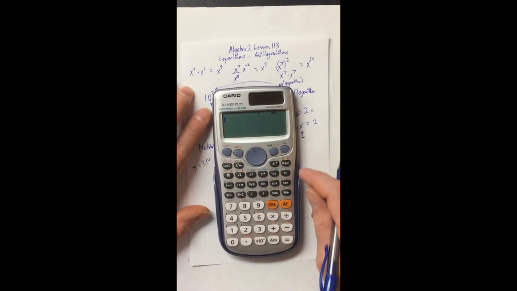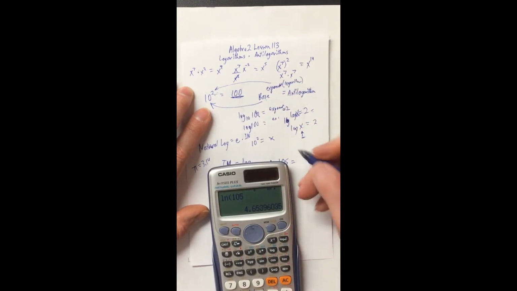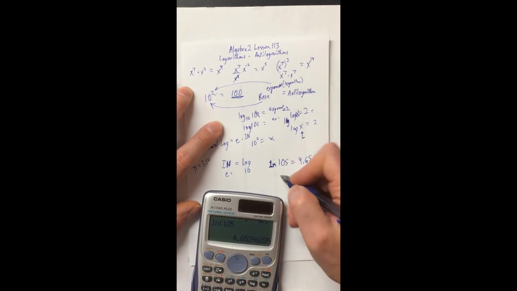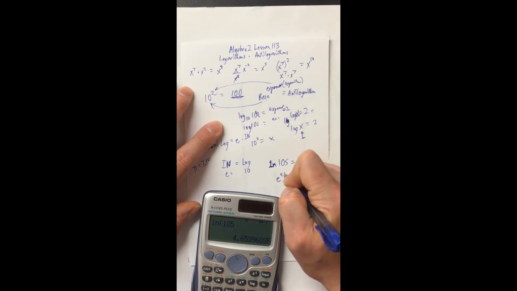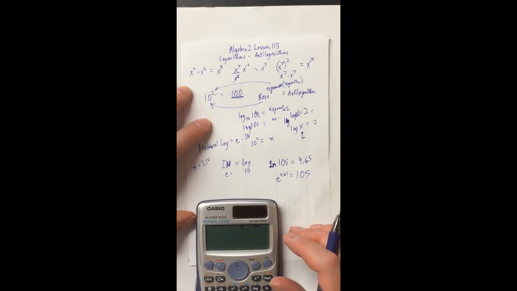How would we find that? Well, we push the LN button, we put in our number 105, we hit enter, and you can see there that is 4.65. And so how do we write that out? It would be written out as e to the exponent 4.65 is equal to our 105.